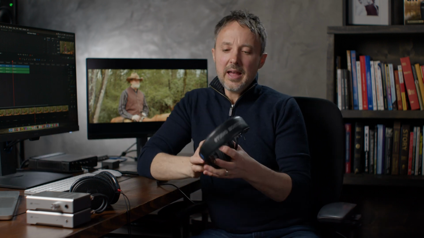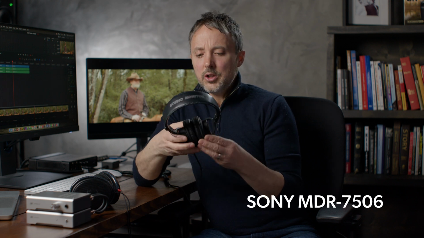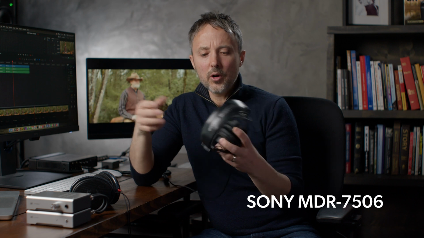So let's talk about hardware now, and let's start with the base requirements and work our way up, okay? So at the very least, you need a quality pair of headphones. These are the Sony MDR 7506, and they're going to give you accurate sound for under $100. And you can just plug these into your computer and go for it.